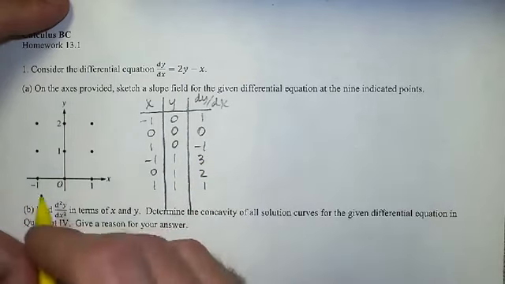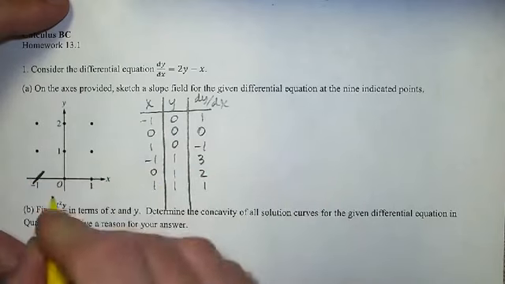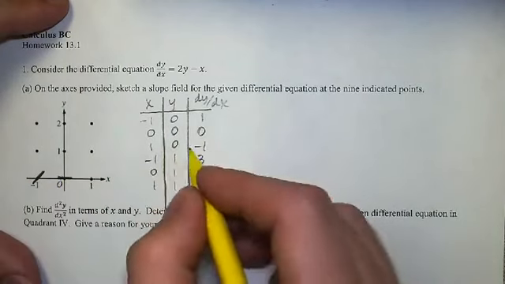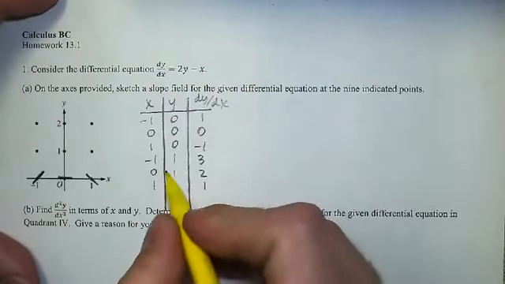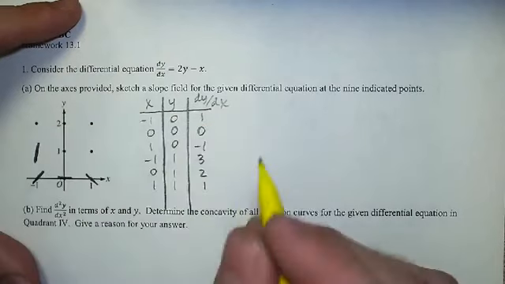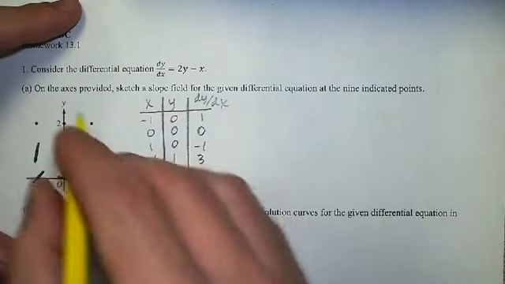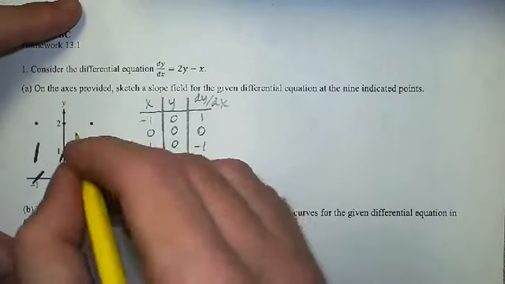All right, so at negative 1, 0, the slope is 1. At 0, 0, the slope is flat. At 1, 0, it's negative. At negative 1, 1, we have a slope of 3, very steep. At 0, 1, we have a slope of 2. And at 1, 1, we have a slope of 1.